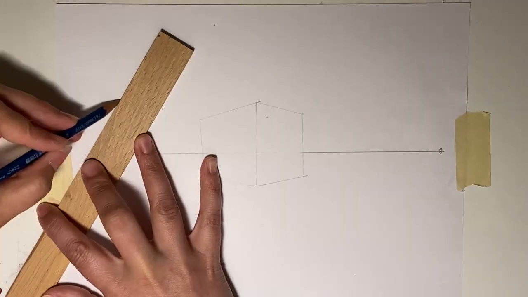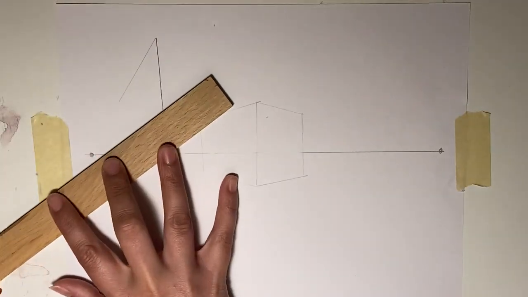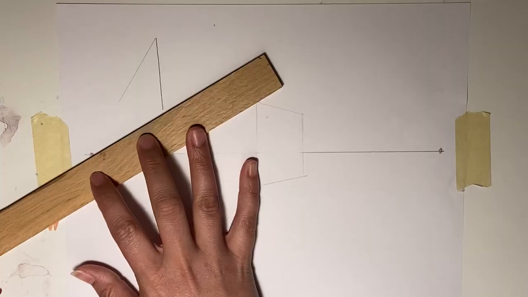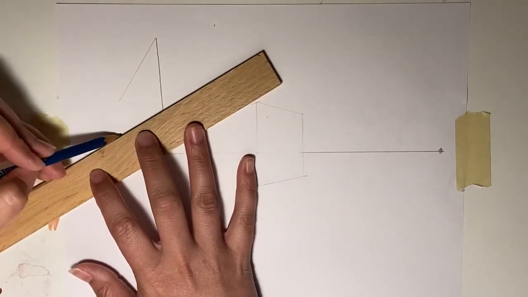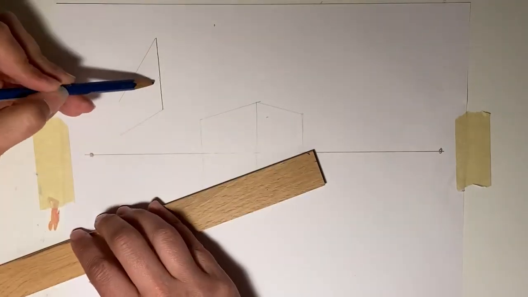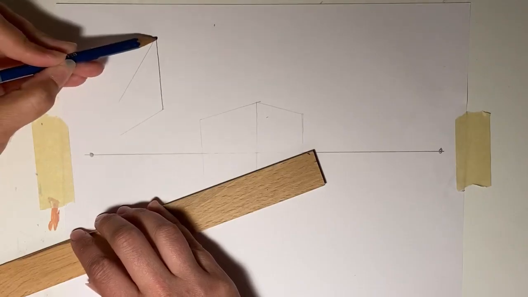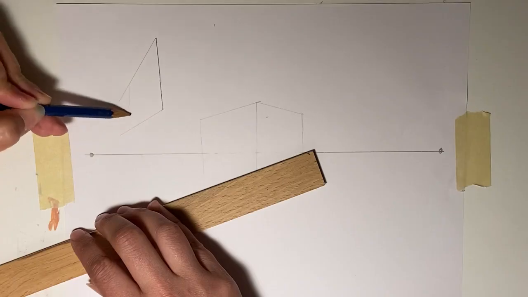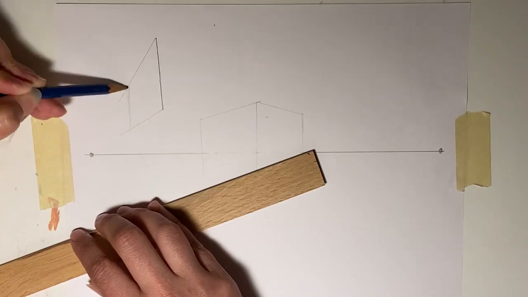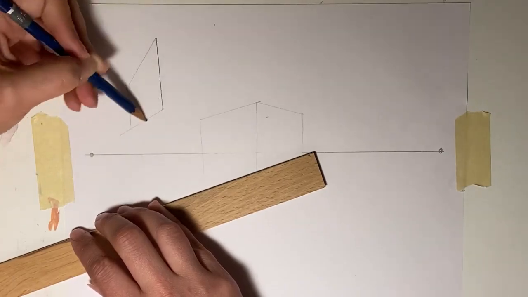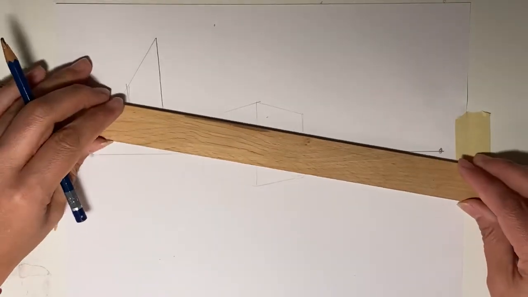So that roof line and that ground line. And then however deep you want the building or the square to go, if it starts with a vertical line, it should end with a vertical line. So that's the left side of my building or my box.